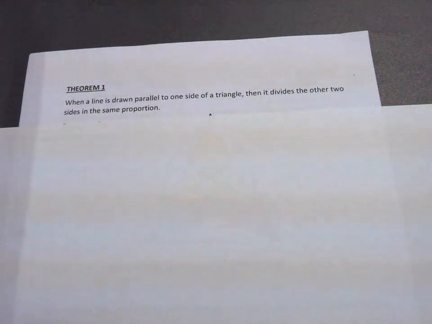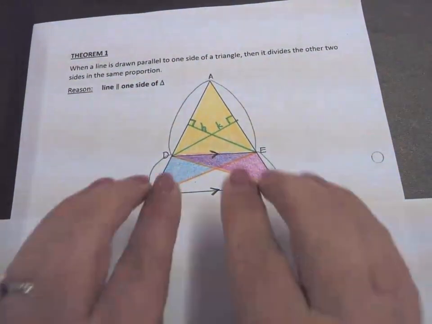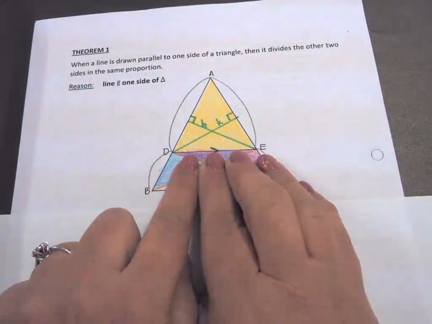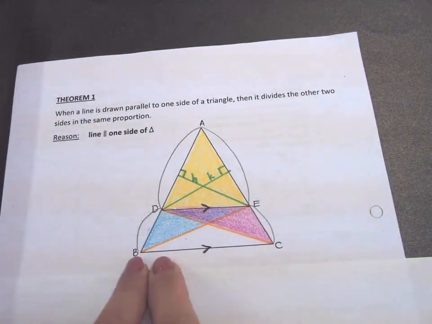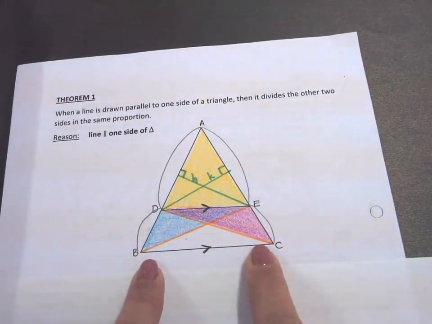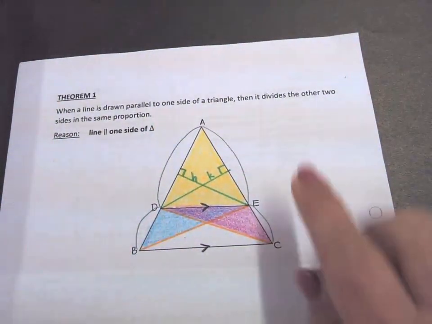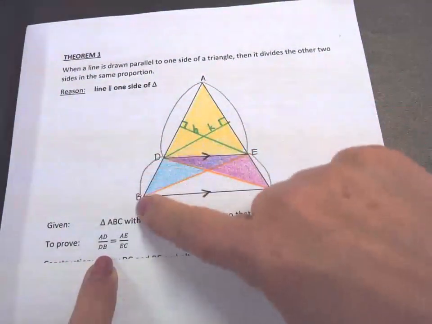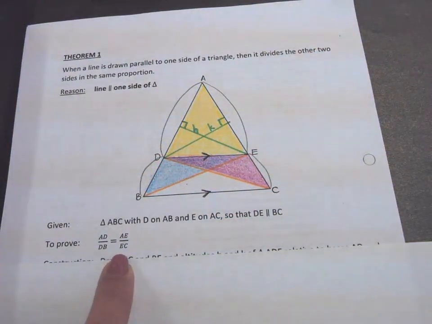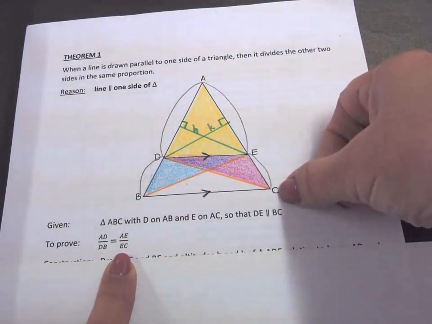This is our first lesson for Euclidean, and we start with Theorem 1. Theorem 1 says, if you have a big triangle with a small triangle or two separate triangles, then the line that is drawn parallel to one side of the triangle divides the other two sides in the same proportion. That only means that AB over DB equals the length of AE divided by the length of EC. So that's what it means.